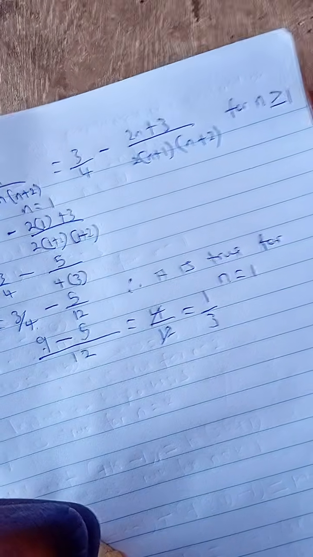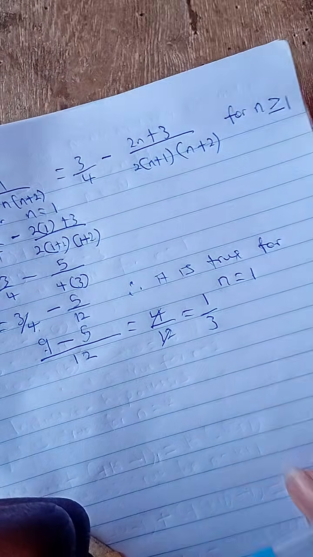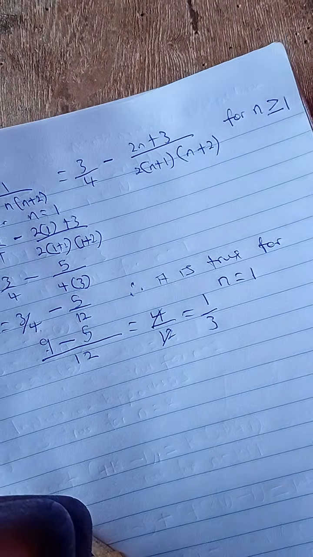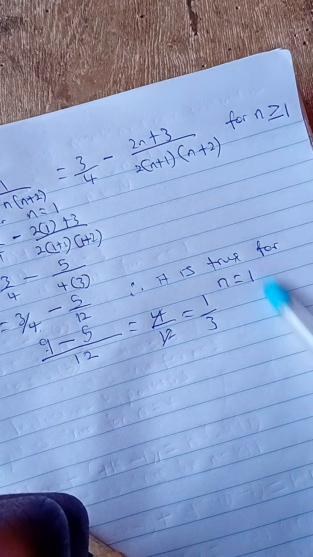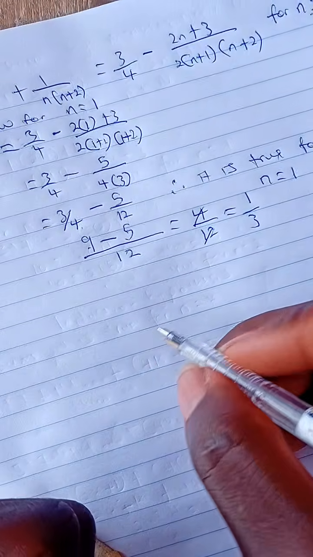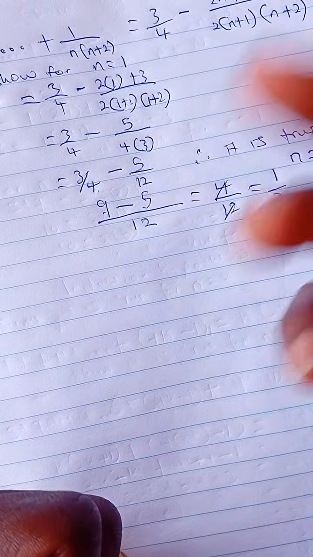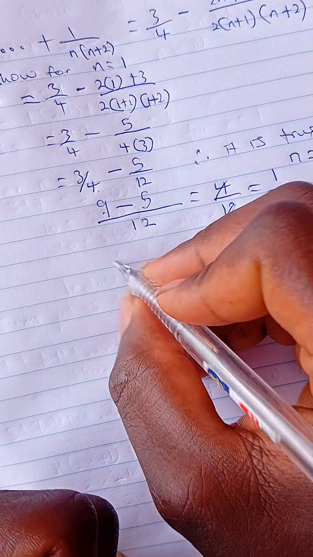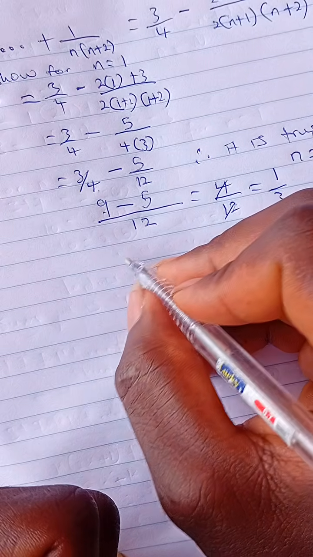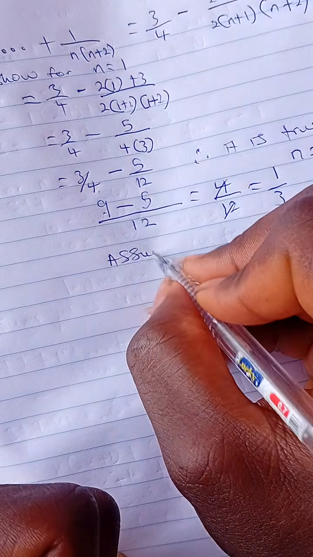Are we together? Now, there's no time to be doing n equals 2, but if you want to have fun, you can. If you are doing an exam, once you've done the base case, just move to your induction hypothesis. There's no time for testing or for having fun, but you can do it for fun's sake, or for confirmation's sake.